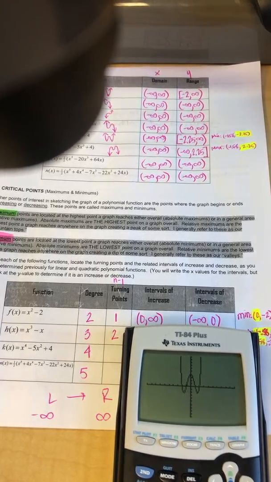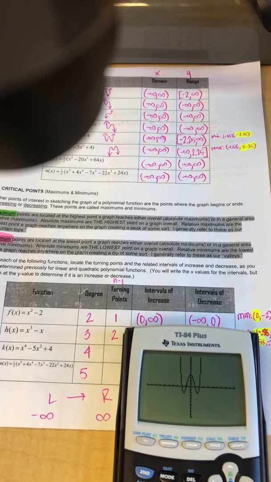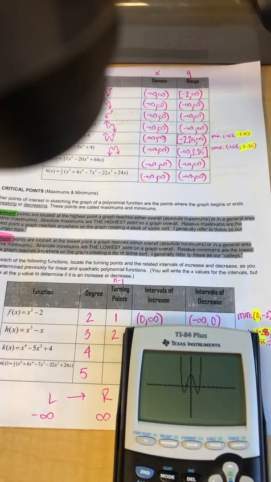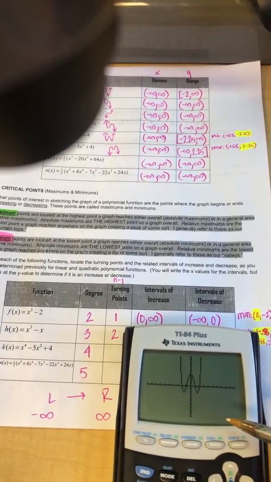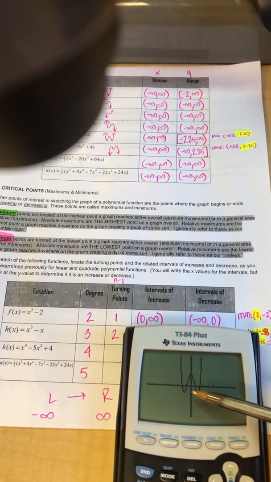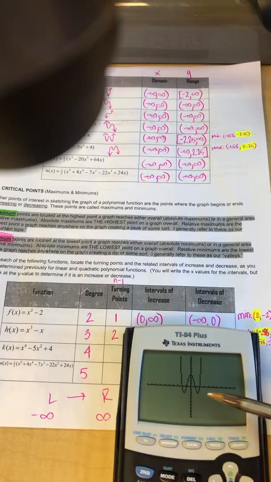Those are the lowest points over the entire graph, so those would be considered absolute minimums, right? But they're also minimums in that general area of the graph, so they also count for relative. So these are both absolute and relative minimums.